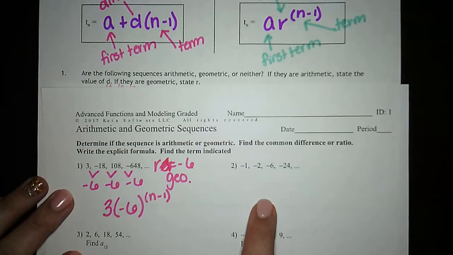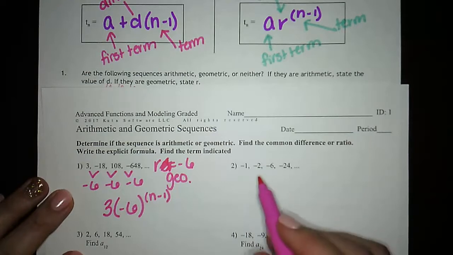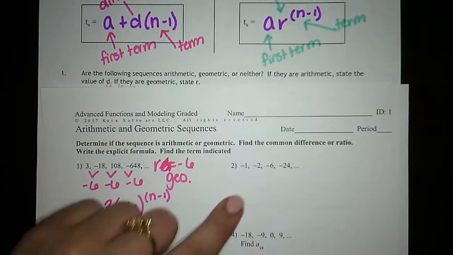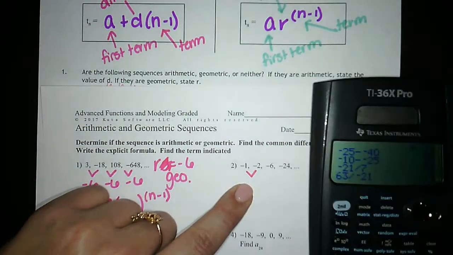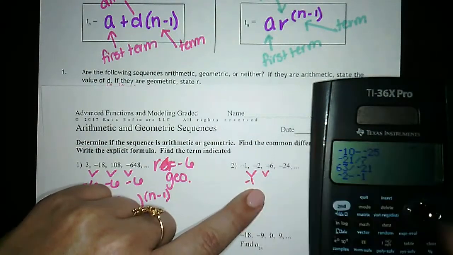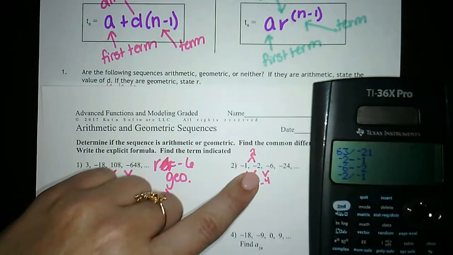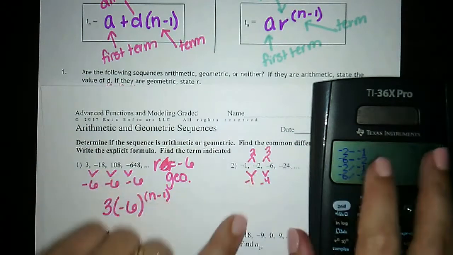So then looking at number 2, again, I see negatives are kind of consistent. It doesn't get drastically, it kind of does get drastically, so this could go either way. So we're going to take a look. And so -2 minus a -1 is -1. -6 minus a -2 is -4, so it's not working. By division, if I do -2 divided by -1, I get 2. -6 divided by -2, I get 3. So this isn't working either, so this is neither.